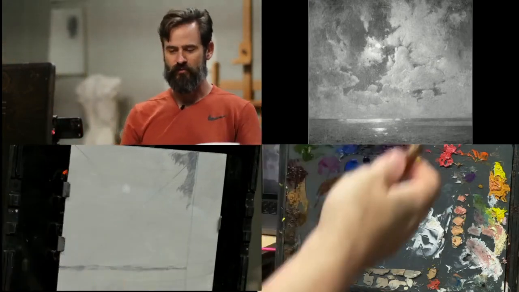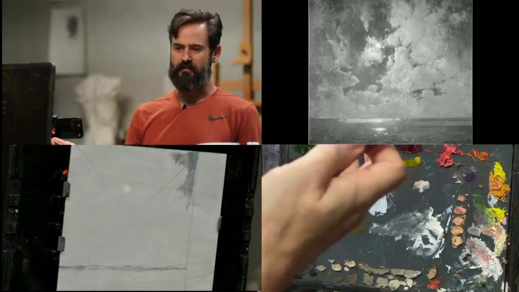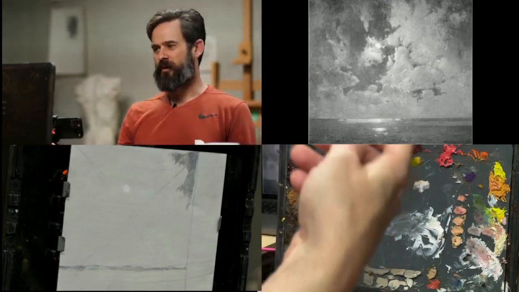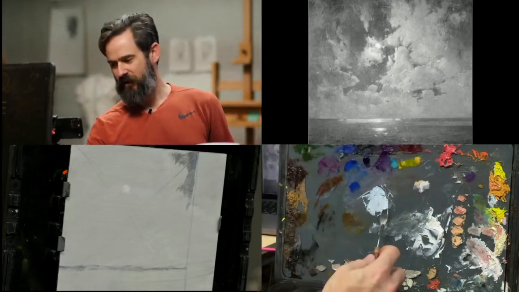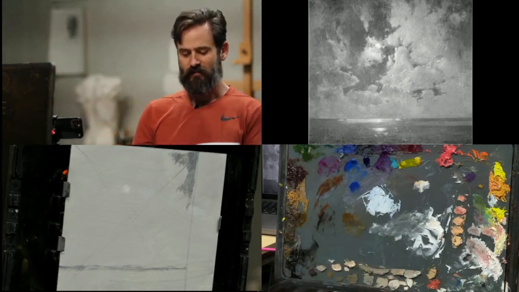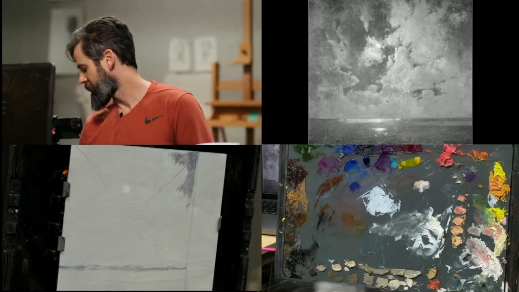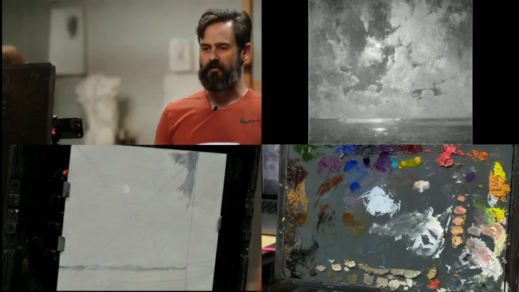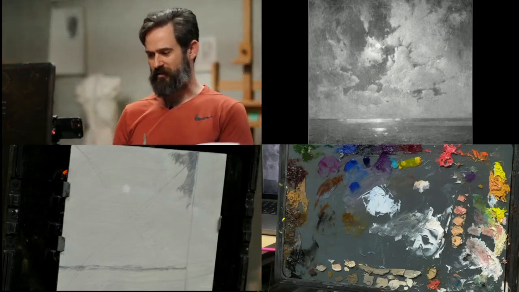I'm not trying to get the drawing perfect here. I mean, it's clouds, right? So I'm more interested in creating a beautiful color relationship to make the scene feel pretty. But it would be nice to have it close, and that way I don't have to worry about it that much anymore.